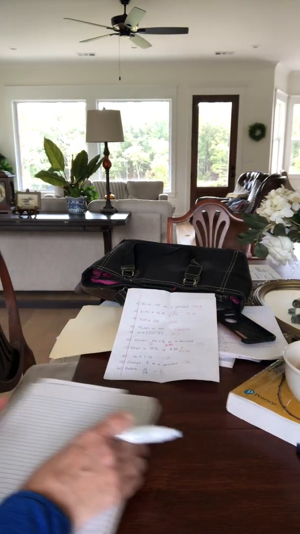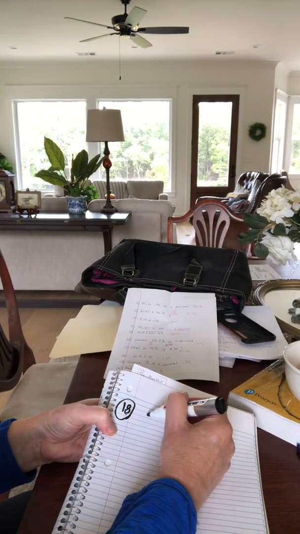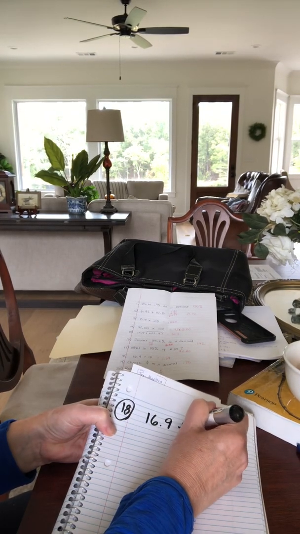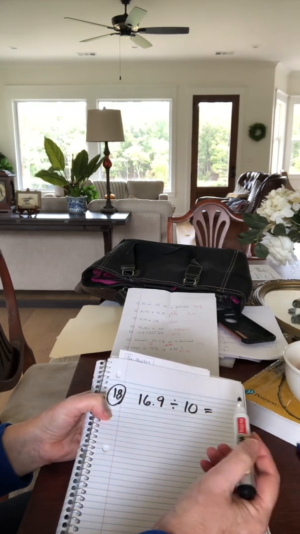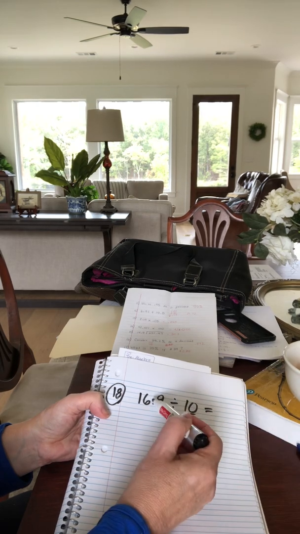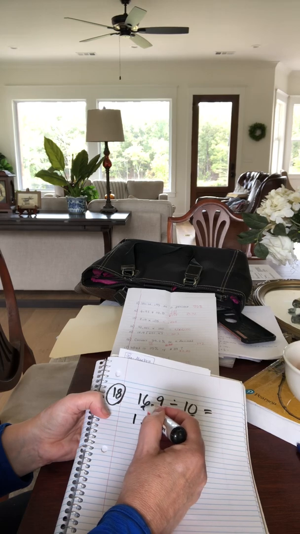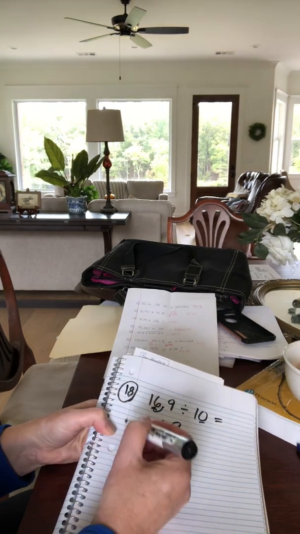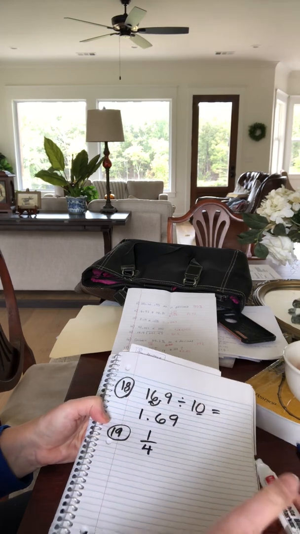Number 18 was another hopefully easy problem for you. If you're dividing by a power of 10, the number's going to get smaller. You're dividing, so the number's going to get smaller, and you move your decimal place just 1 spot, like that, 1.69.